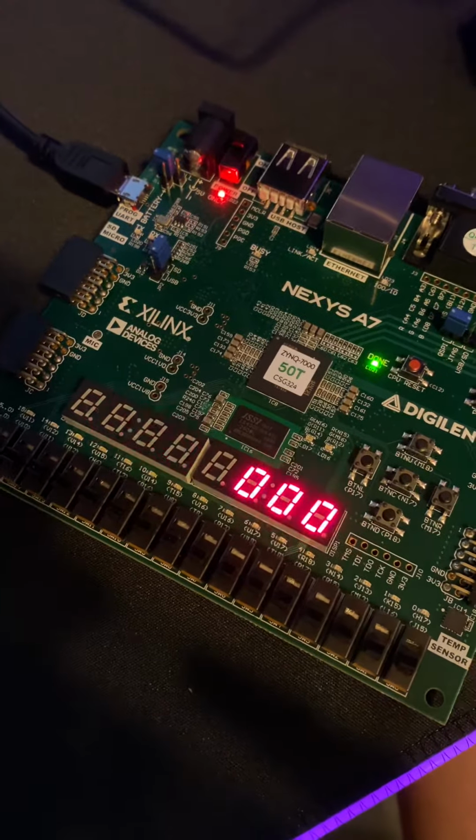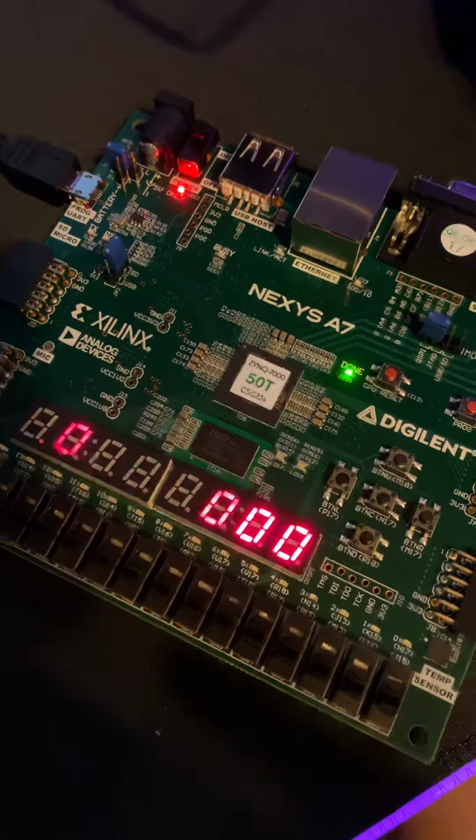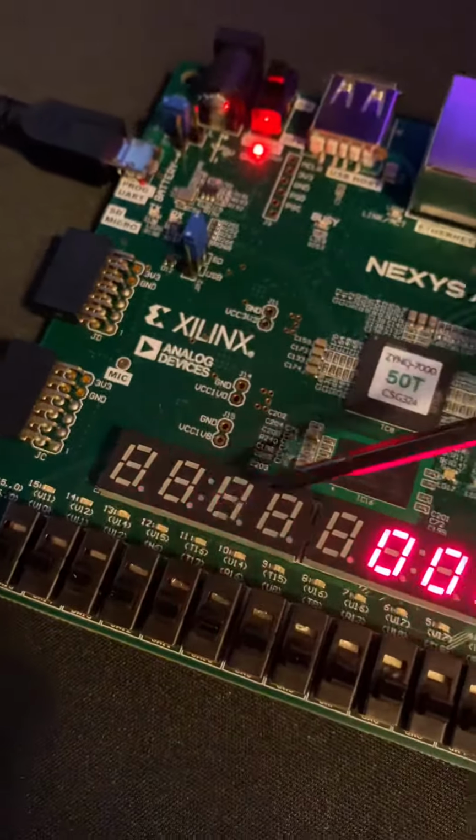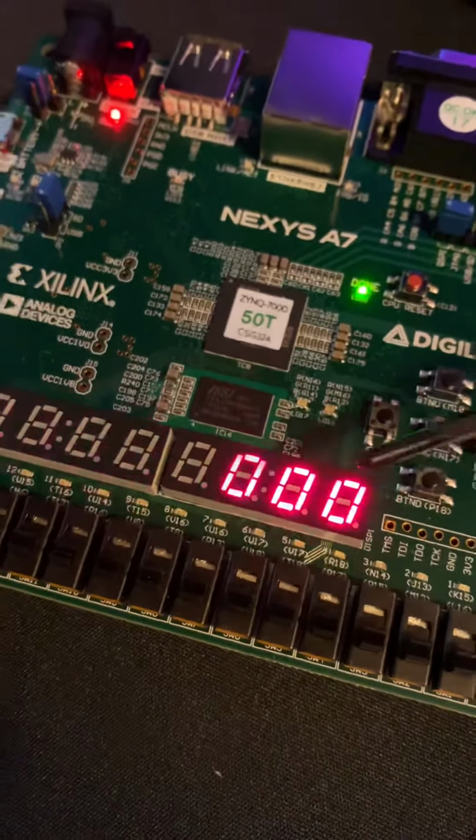Here we have the ROM-based temperature converter implemented on the Nexys A7 FPGA board. For I/O configurations, obviously the output data is located here on the left, and our input value is located here on the right.